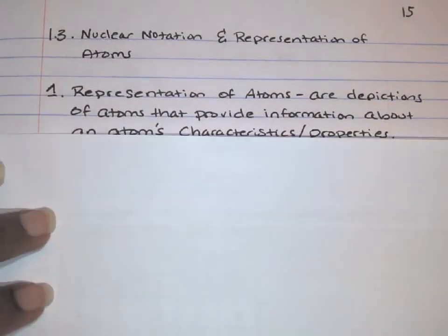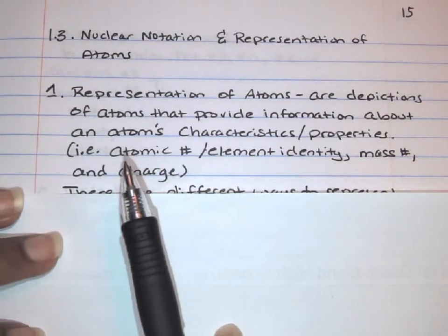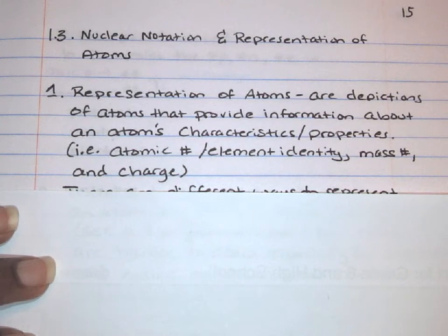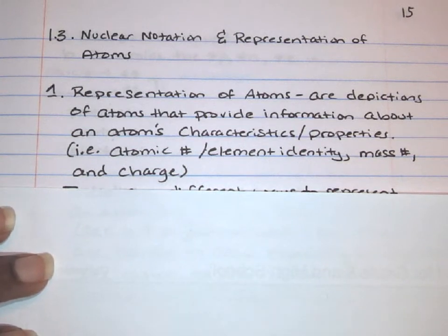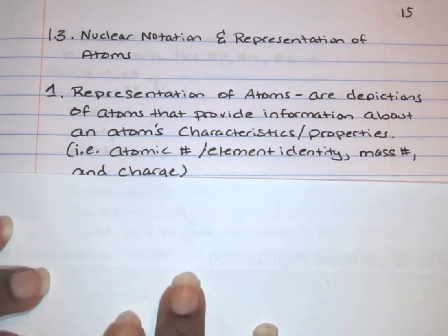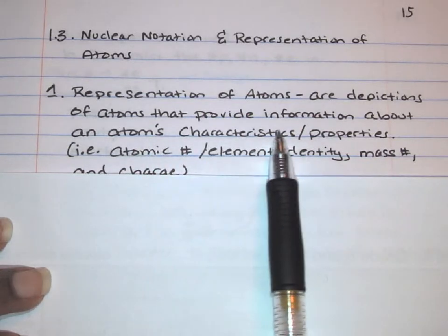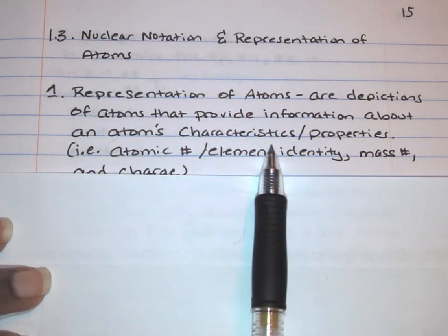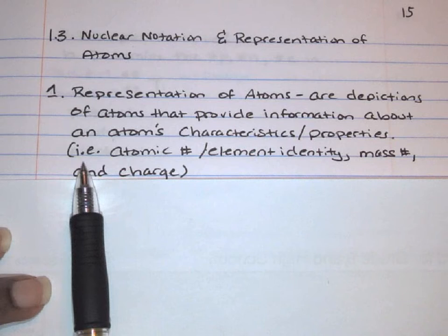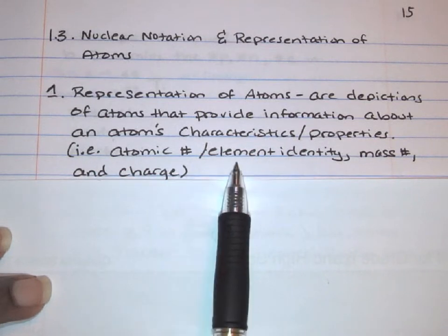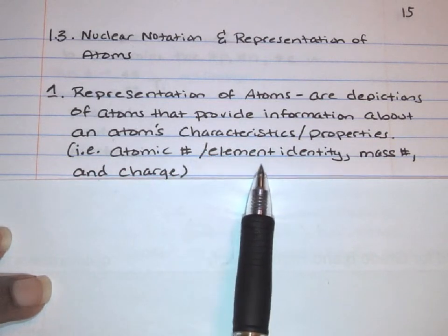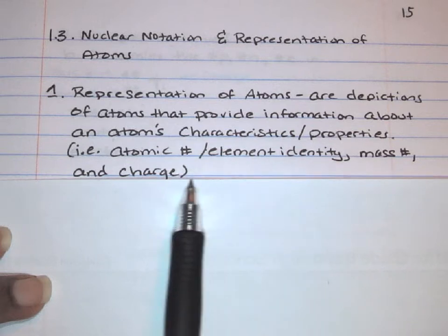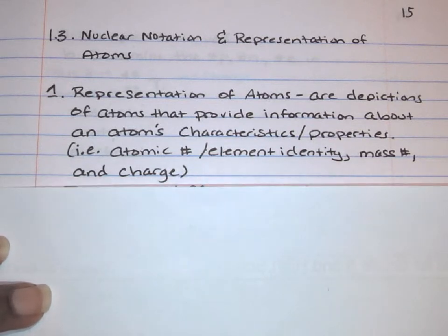All right, let's go back to our notes. First thing we're going to do in the notes is define what representations of atoms are. We've already been learning about atoms, the subatomic particles of atoms, and how atoms are structured. Now we're going to go into different ways of representing atoms. Representations of atoms are depictions of atoms that provide information about the atom's characteristics or properties. That would include the atomic number, which tells you the element's identity, the mass number, and the charge.